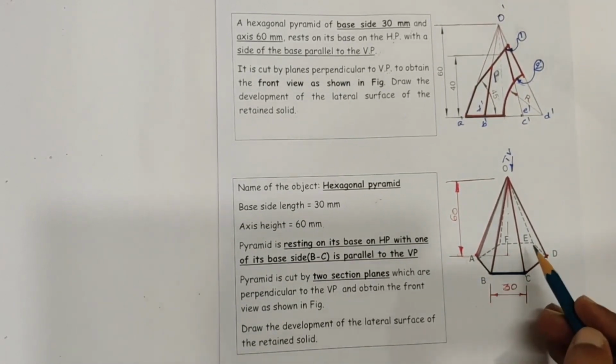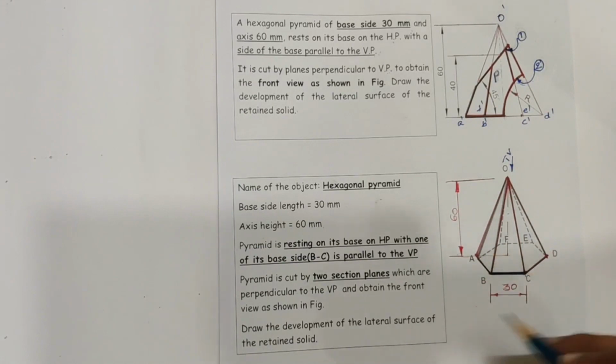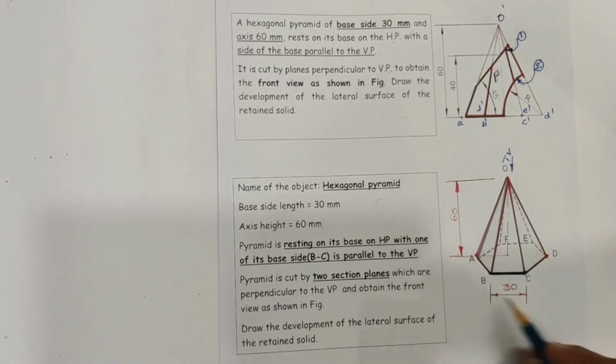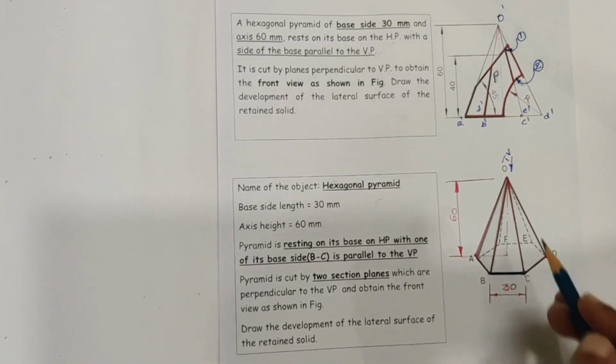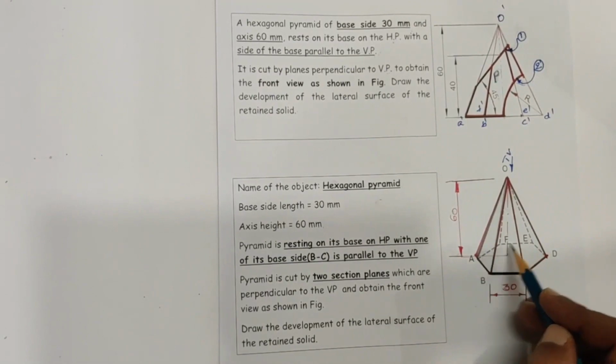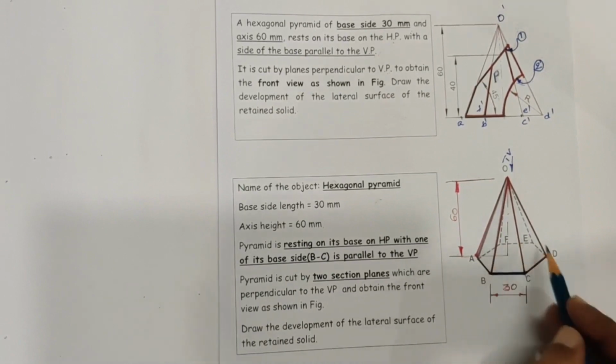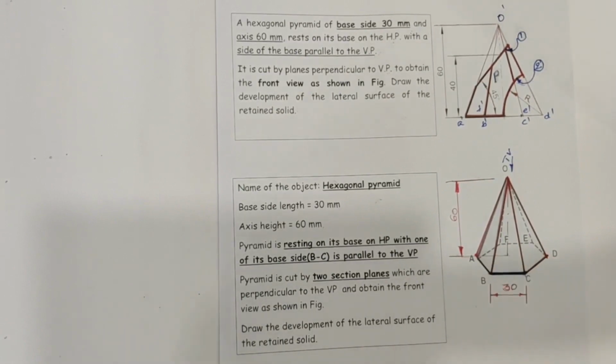Here the true shape of the base of a solid is visible in the top view. This hexagonal pyramid is resting on its base on HP, so that one of its base sides is parallel to VP. So in top view, we are able to see the true shape of the base of a hexagonal pyramid. That is, the true shape of the base is obtained on the horizontal plane with one of its base sides, say BC, parallel to the XY line.